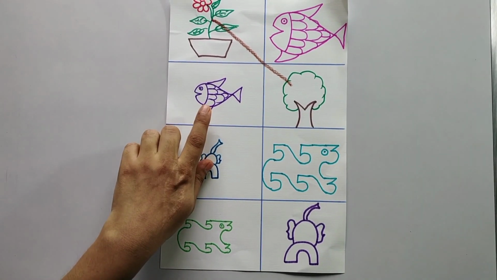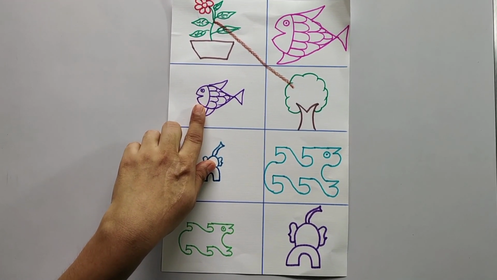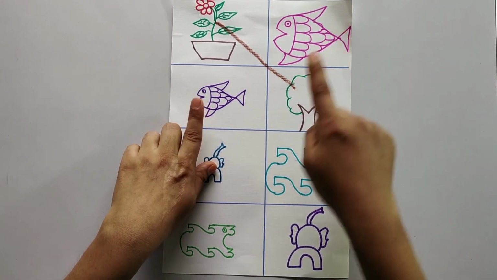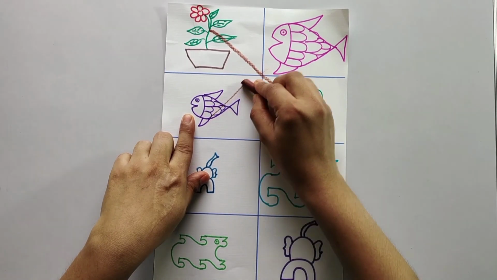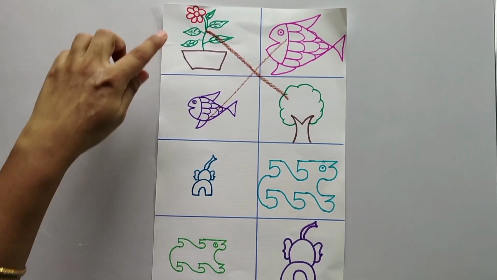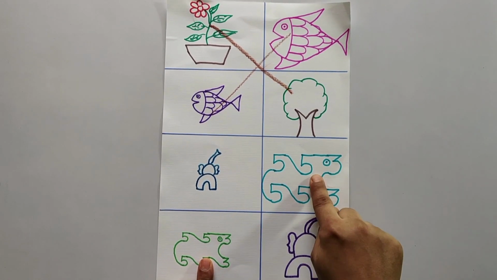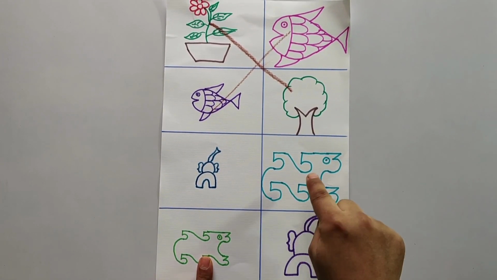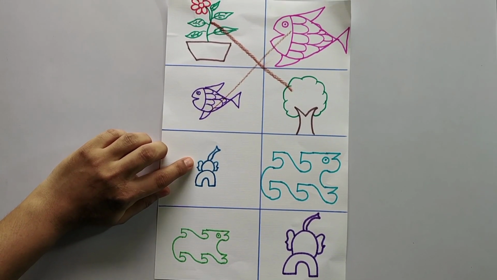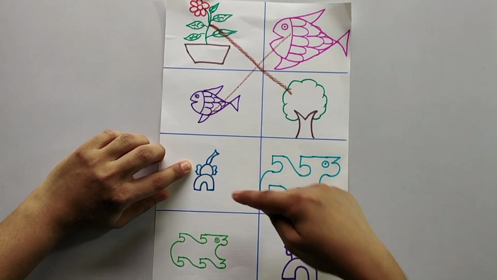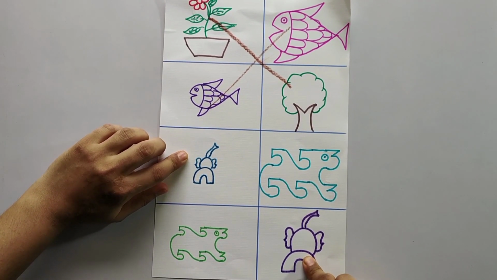Again over here, this is a small fish. A small fish will turn into a big fish. So, small to big. They will match small to big. Similarly, they can do this for other objects. A small puppy will turn into a dog. So, they will match the puppy to the dog. A small baby elephant will turn into a big elephant. So, they will match the baby elephant to the big elephant.